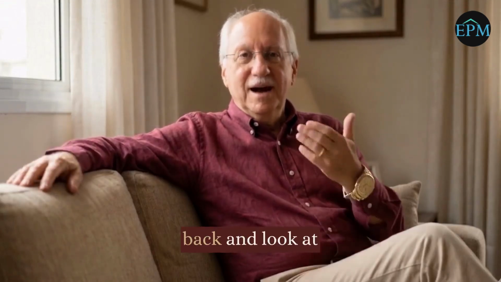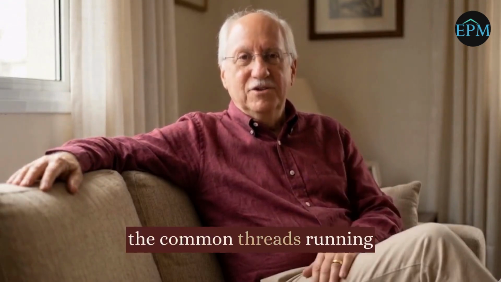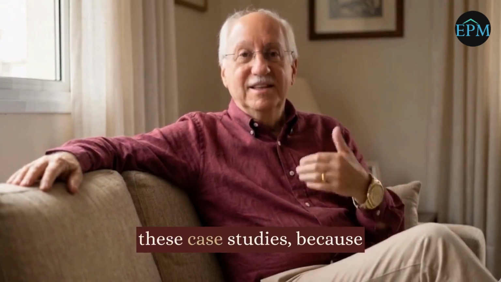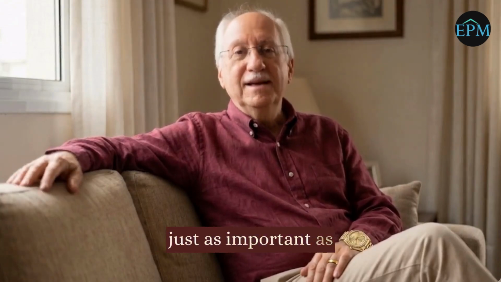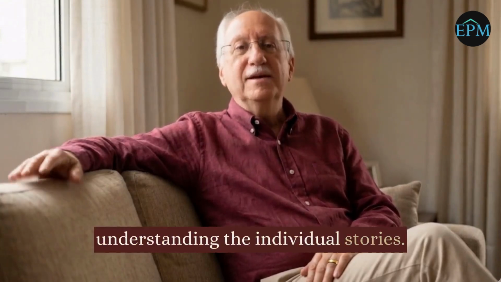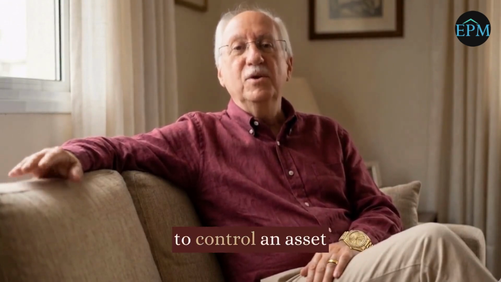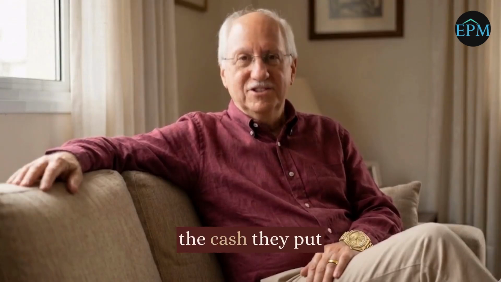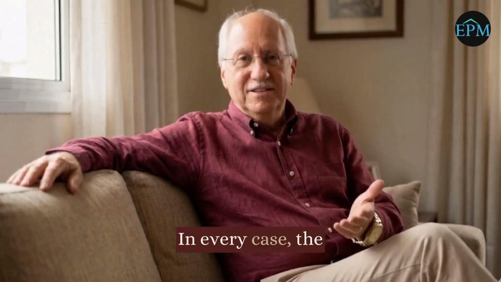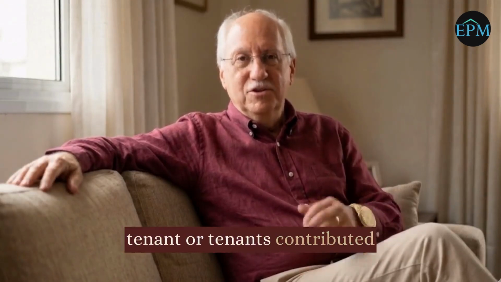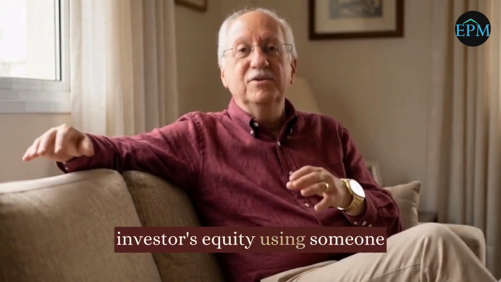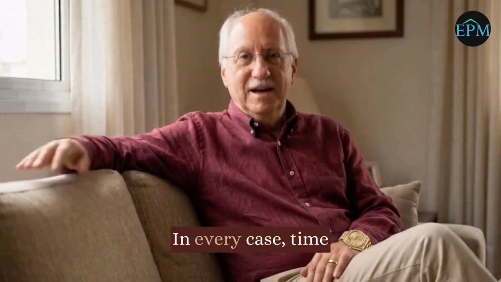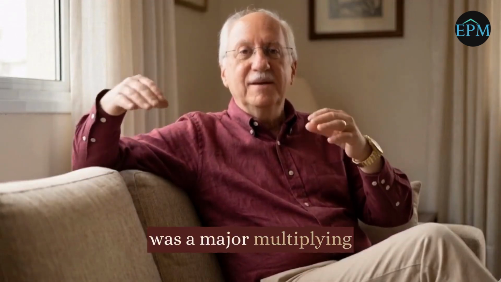Now let us step back and look at the common threads running through all four of these case studies, because understanding the pattern is just as important as understanding the individual stories. In every single case, the investor used leverage to control an asset worth far more than the cash they put in. In every case, the tenant or tenants contributed to paying down the mortgage, effectively building the investor's equity using someone else's money. In every case, time was a major multiplying factor.